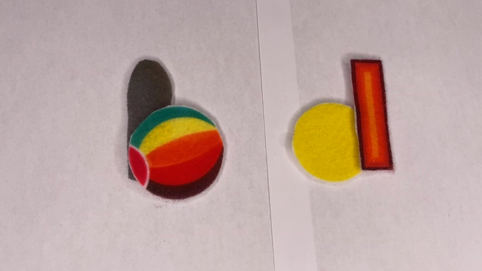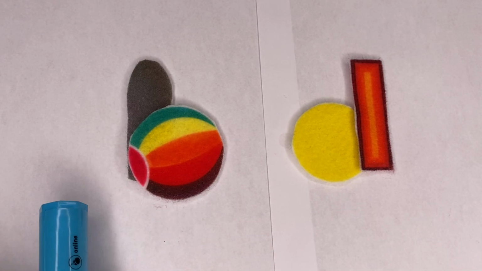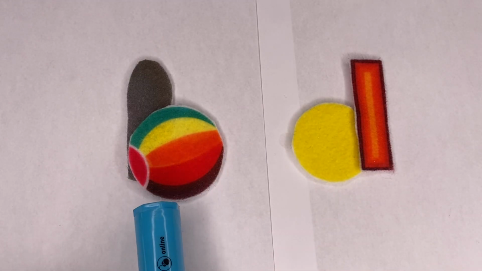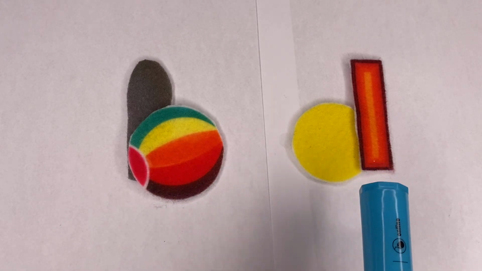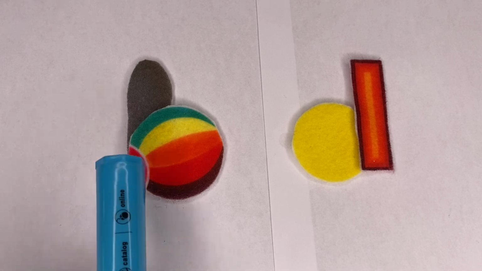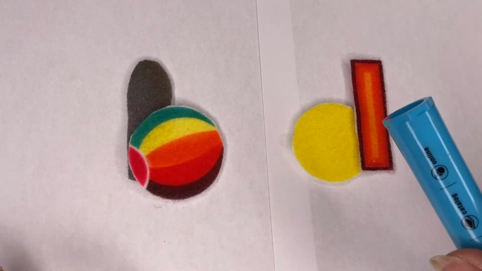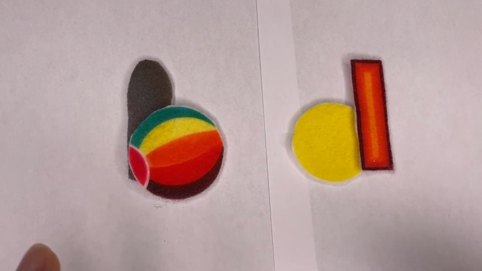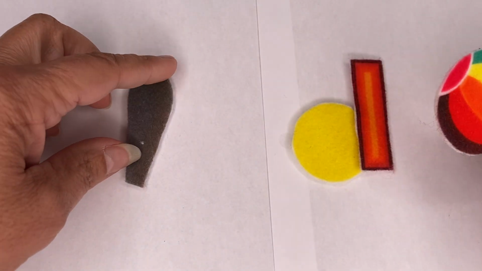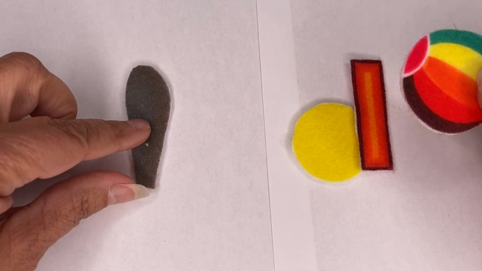That's the first way. The second way is to remember that when the alphabet goes A, B, C, D, the B comes first, then the D. And so if it comes first, it looks like this, and if it comes second, it looks like this.